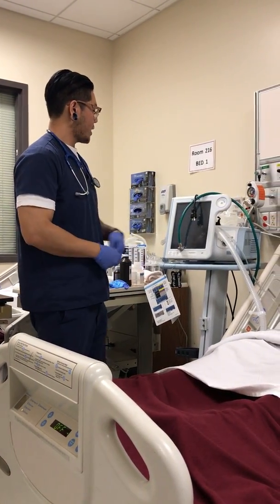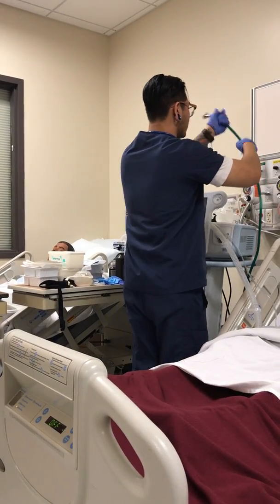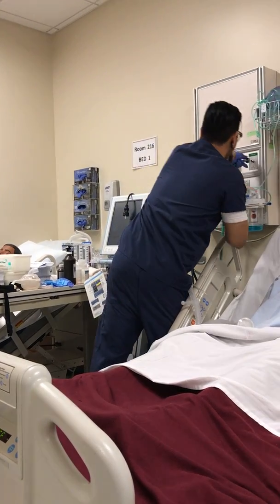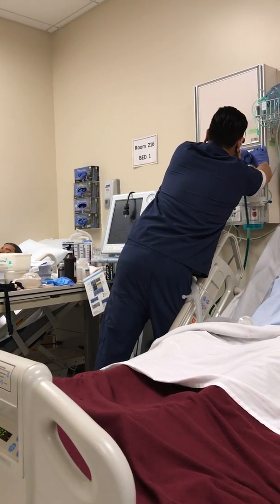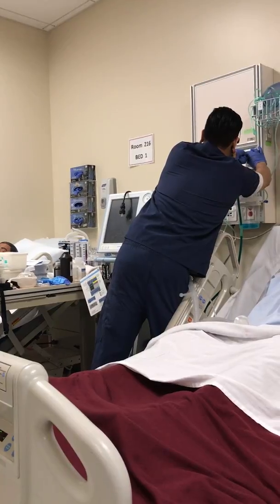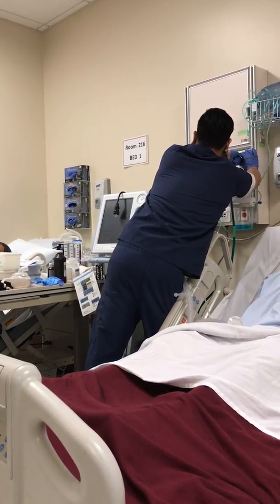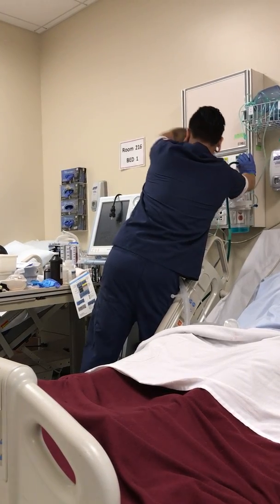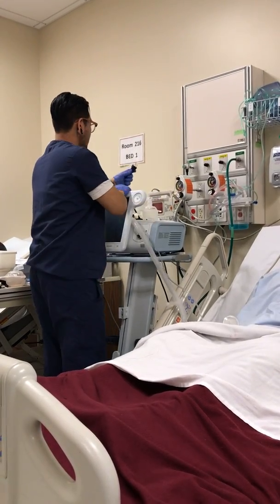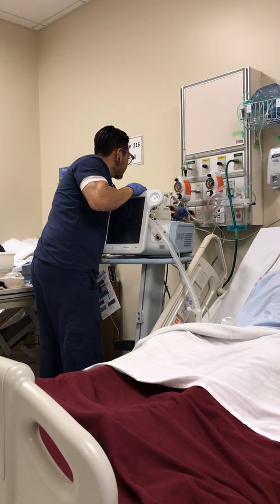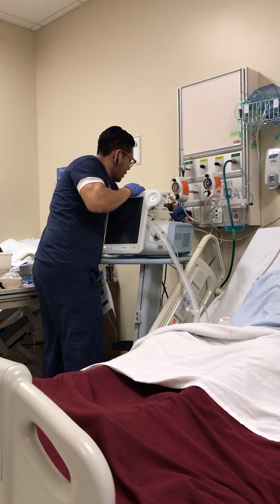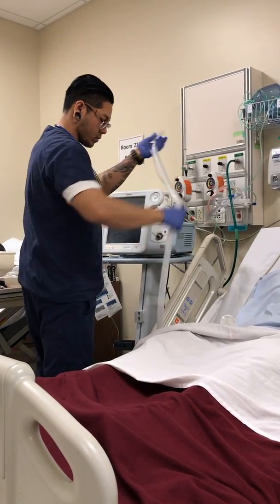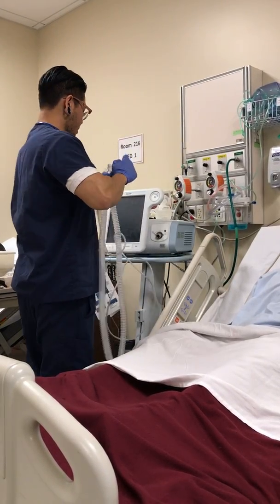Now, we're going to connect the oxygen to the oxygen port. Connect the plug into the red plug. Filter here.